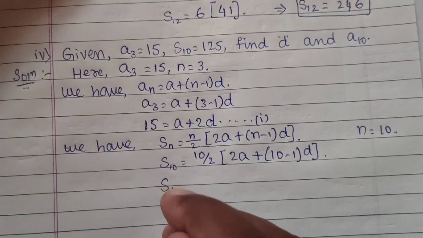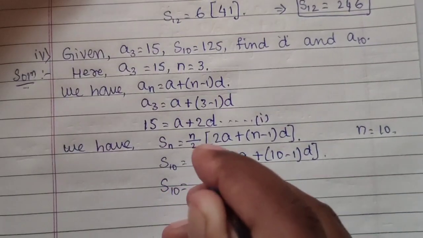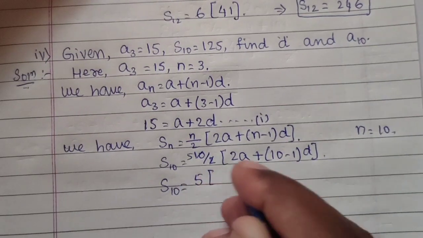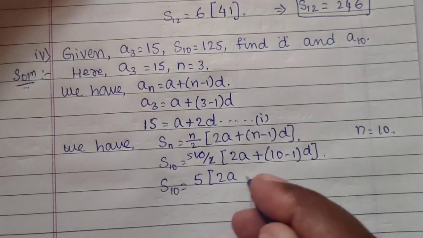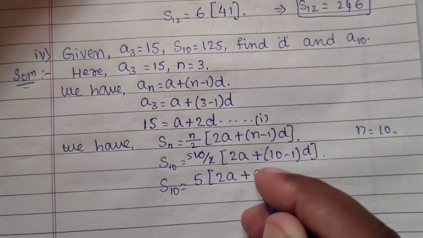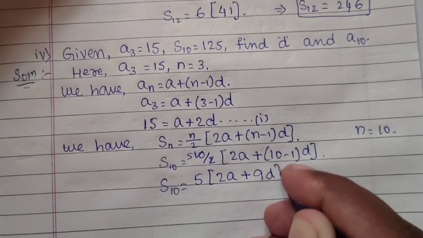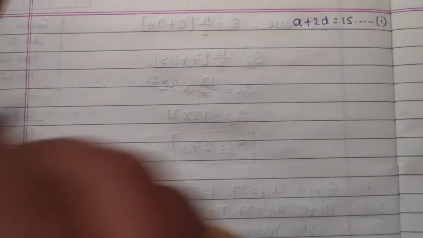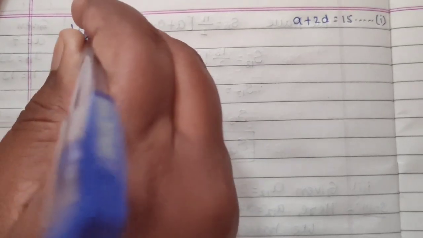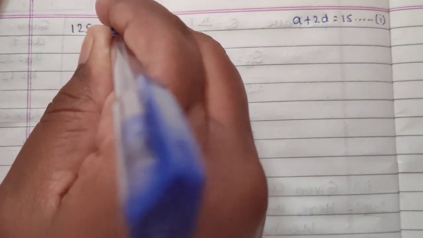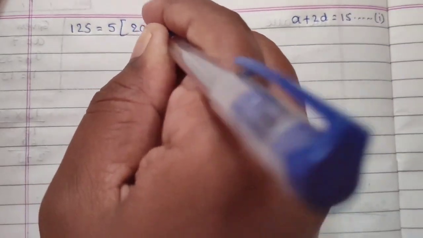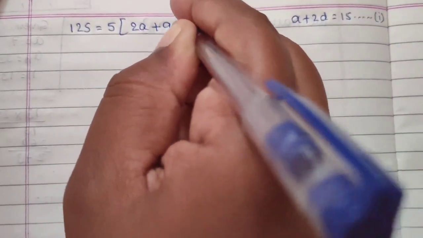That is S10 is equal to 10 by 2 is 5, 5 into 2a plus 10 minus 1, 9 into d. The value of S10 is 125, which is equal to 5 into 2a plus 9d.